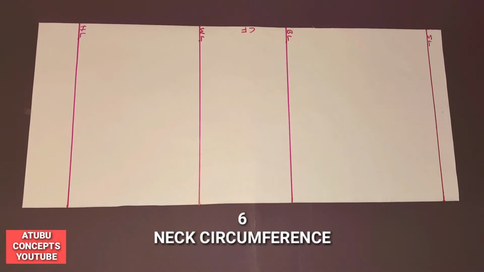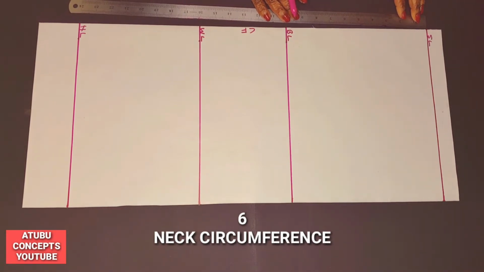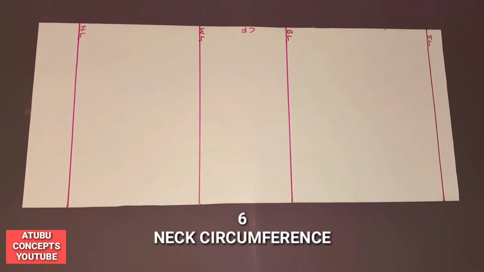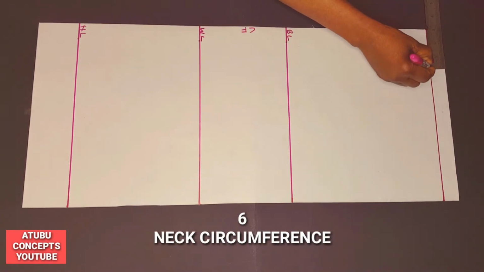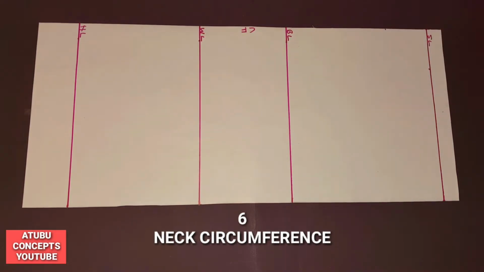Number 6, neck circumference. My neck circumference is 15. And I'm going to divide that 15 by 2. I'll have 7.5 because I'm using half part of it. For me to get the depth, I'm going to measure 3 from the center front. To find the width, I'm also going to measure 3 from the shoulder line. This happens to be a standard method of creating neckline.